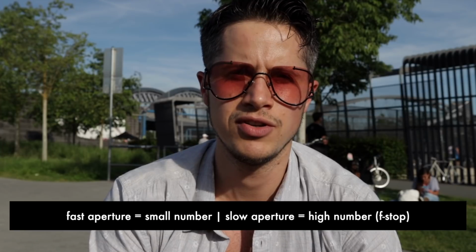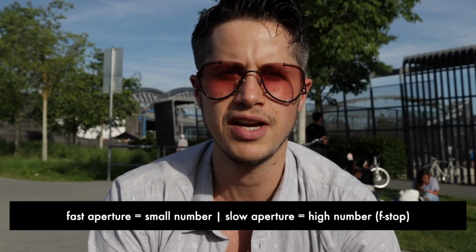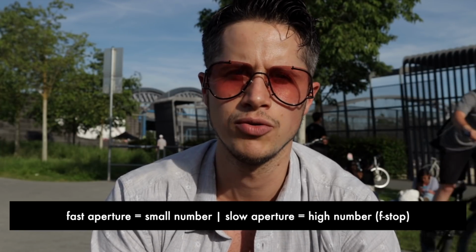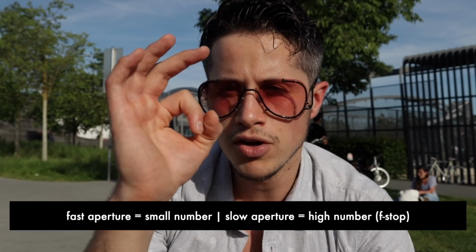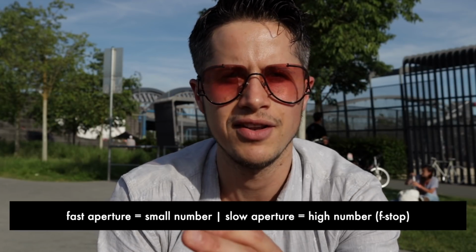The third thing is the aperture. Do you need a blurry background? Open the aperture, and if not, close the aperture. The more you close the aperture, so the higher the number is, the sharper the entire image will get. I can always recommend using an aperture of f4 to f8 if you're shooting sports.